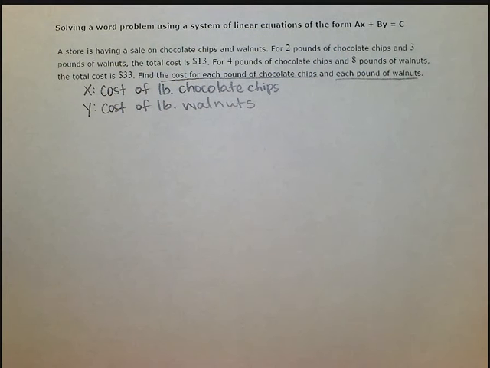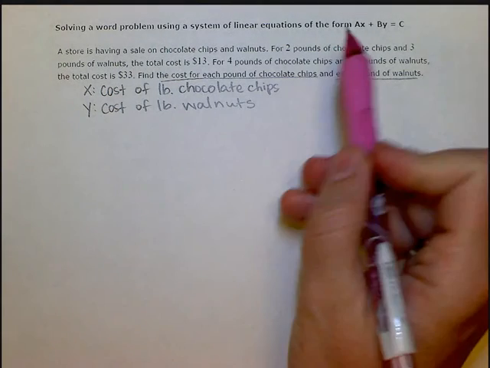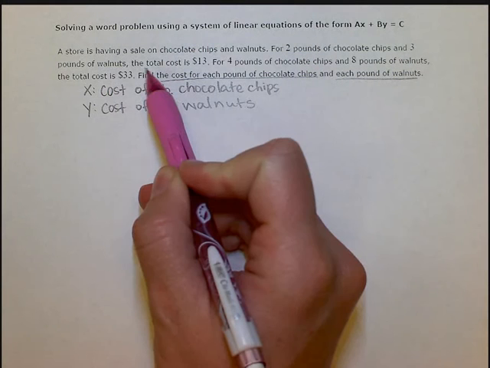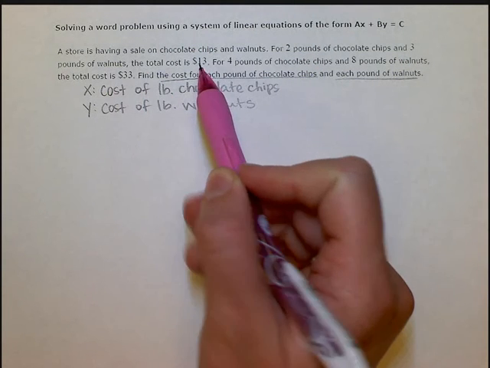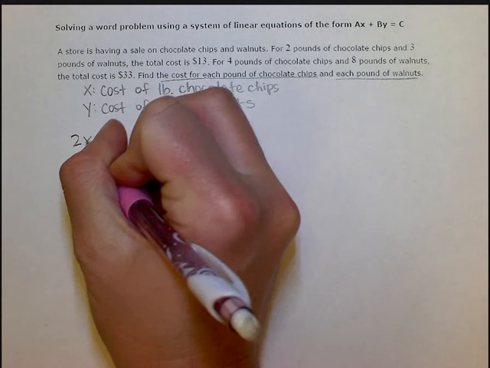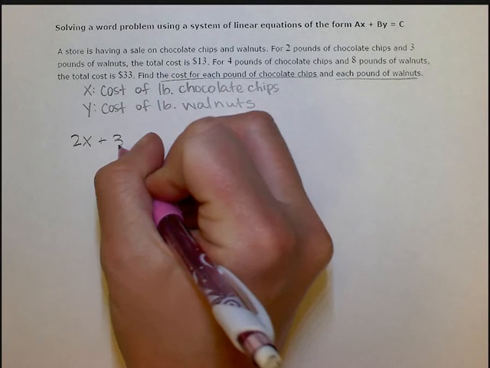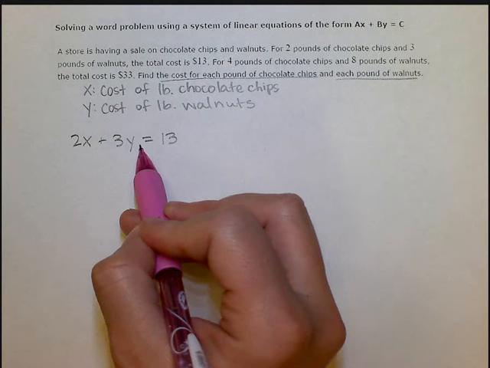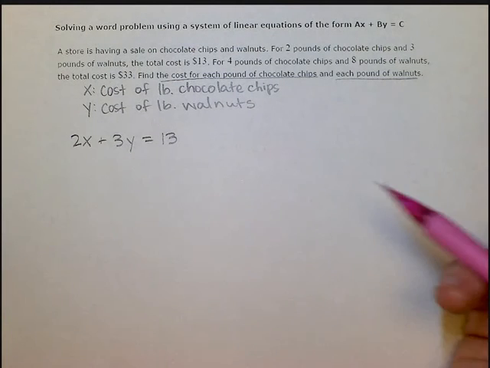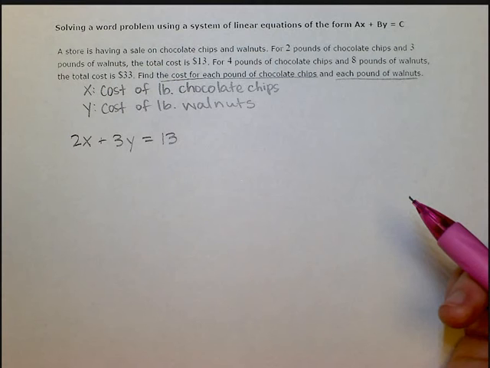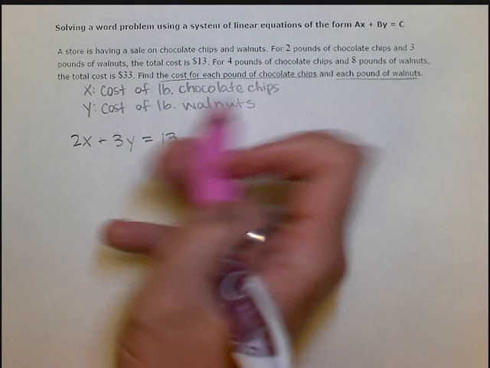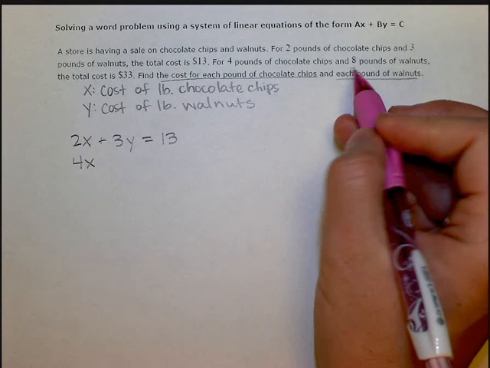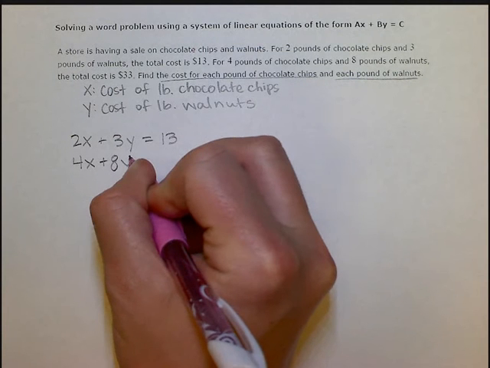Now that we know what we're trying to solve for and what our x and y represent, we can write our equations. The first piece of information this story problem gives us is that 2 pounds of chocolate chips and 3 pounds of walnuts cost $13 together. So 2 pounds of chocolate chips plus 3 pounds of walnuts equals the $13 spent, where x and y are the cost and 2 and 3 are the number of pounds. The next information the problem gives us is 4 pounds of chocolate chips, so 4x, and 8 pounds of walnuts together cost $33.